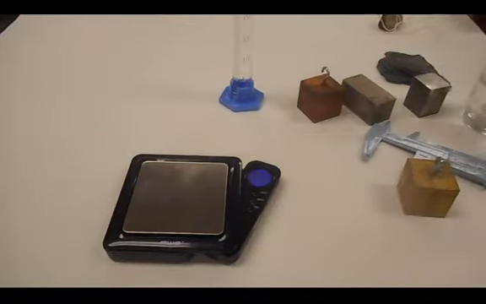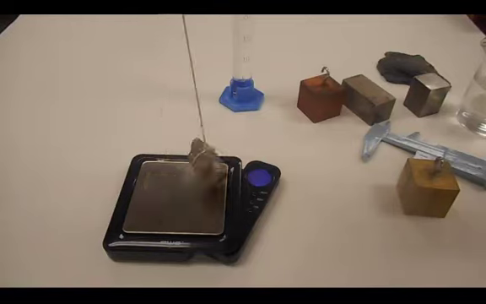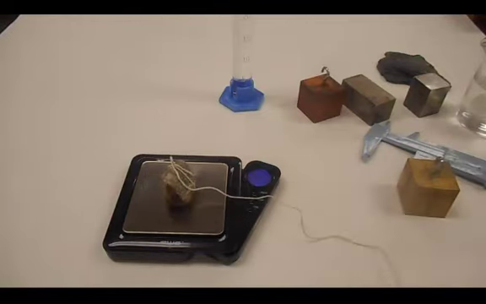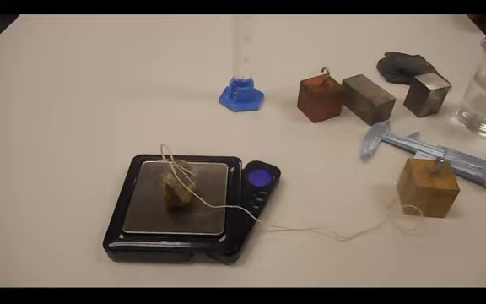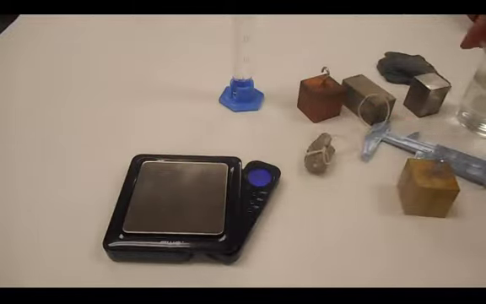All right, so for the pyrite, I'm going to just put this on the scale. And yes, there is some fool's gold in here, but it's really not pure pyrite, so it's going to give us a wrong density at the end anyway, specific gravity. So 32.4 grams is the actual mass of the pyrite. Now I'm going to dunk it in water.